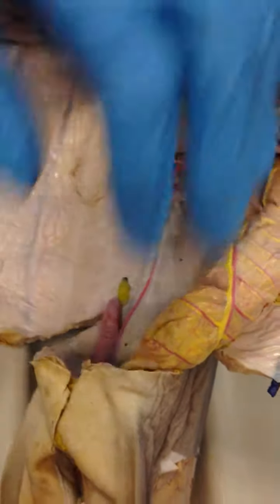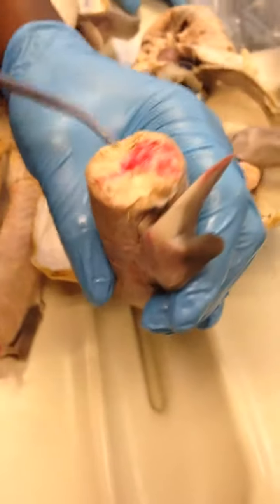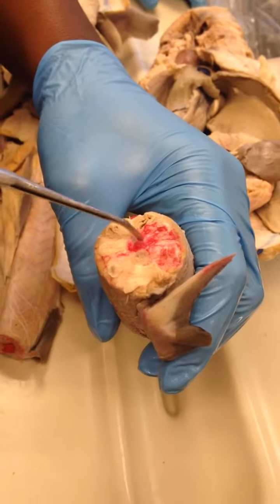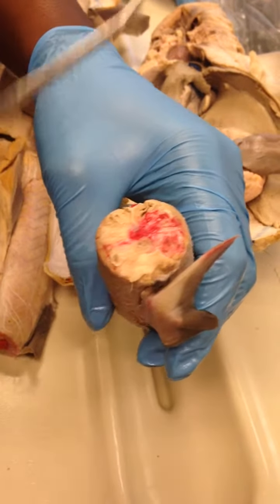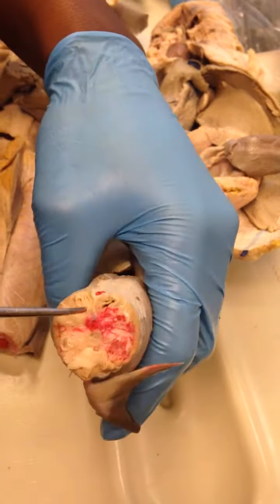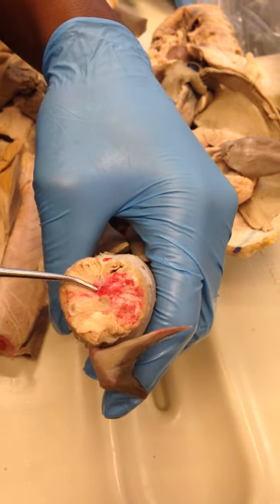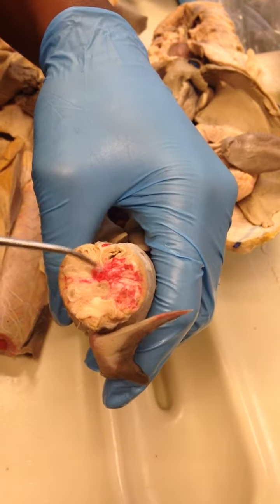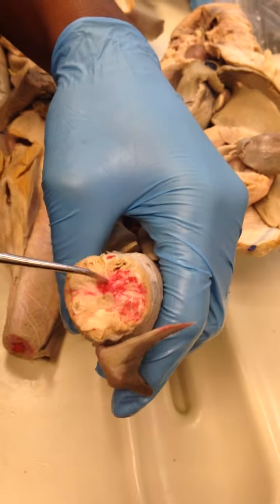Okay, the caudal artery will be this pink thing here. If you think of tail, which is the same as caudal, you would look towards the tail, and it's this pink something here. So that is the caudal artery.